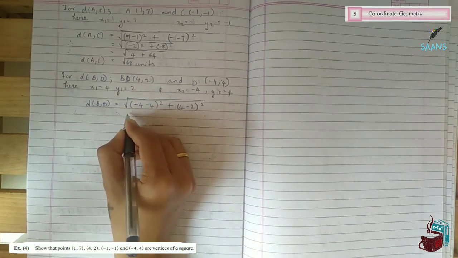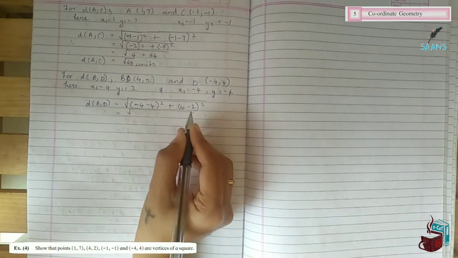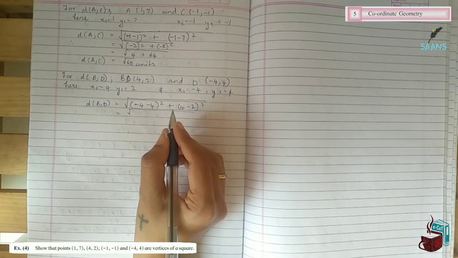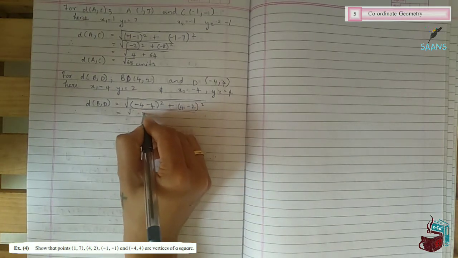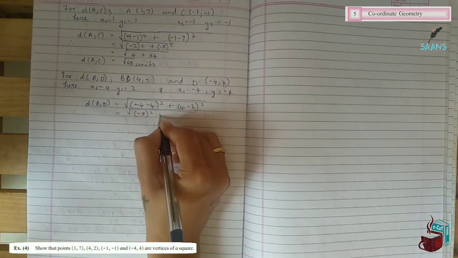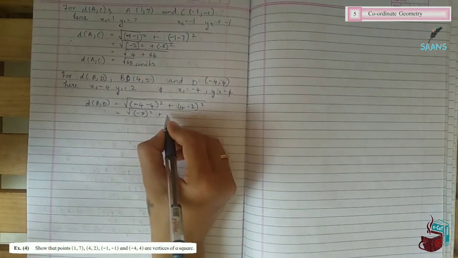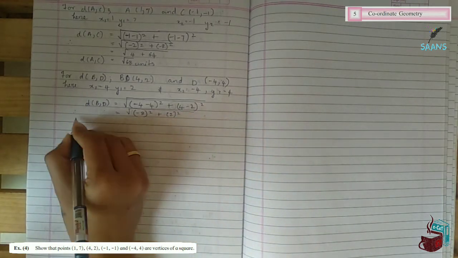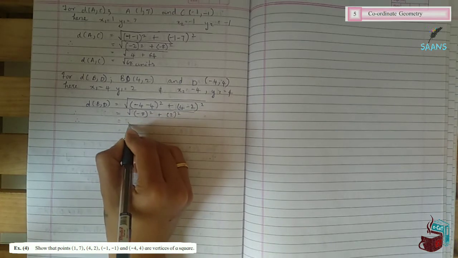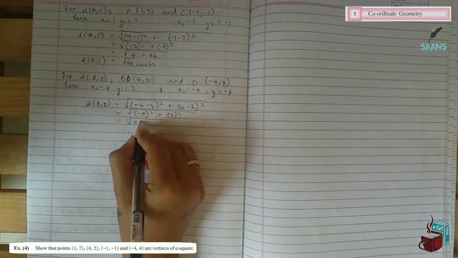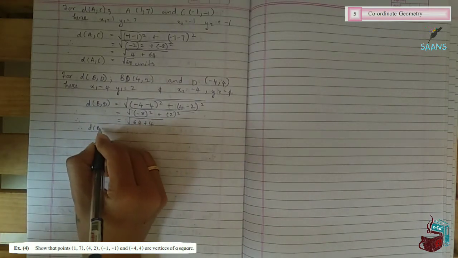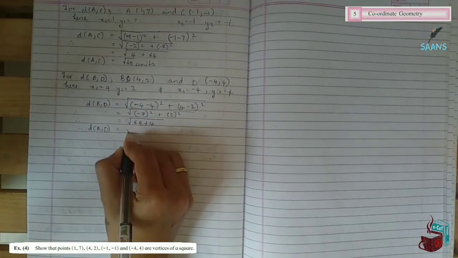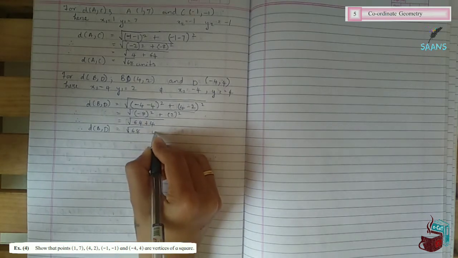Therefore that is equal to under root minus 8 the whole square plus 4 minus 2 is 2 the whole square. Therefore that is equal to 64 plus 4. Therefore distance B comma D is equal to under root 68 units.